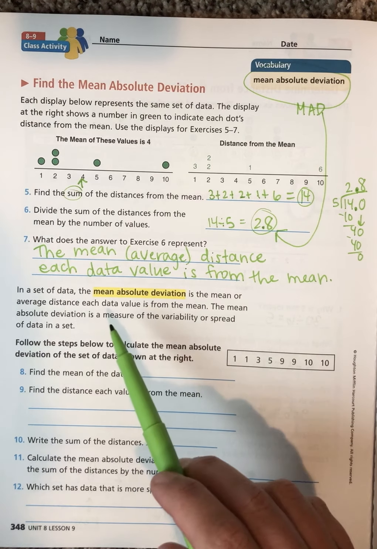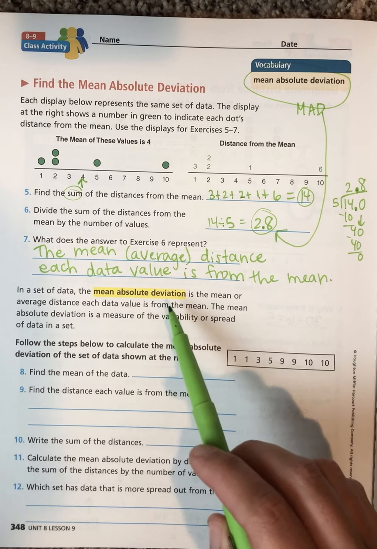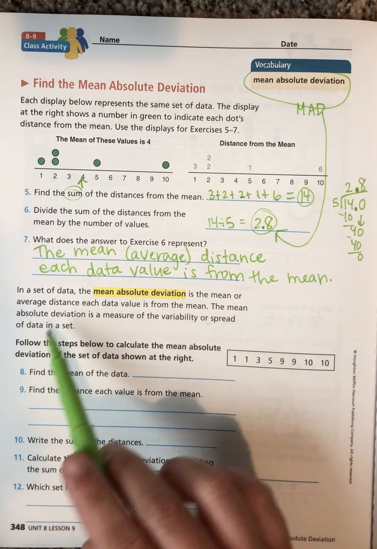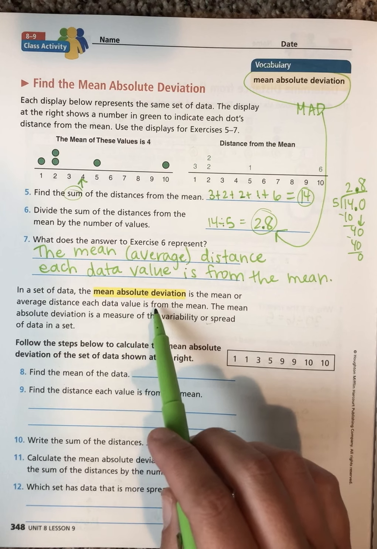Okay, so now we're going to try it on our own. It says in a set of data, the mean absolute deviation is the mean or the average distance that each data value is from the mean.